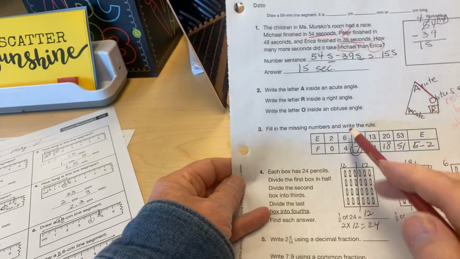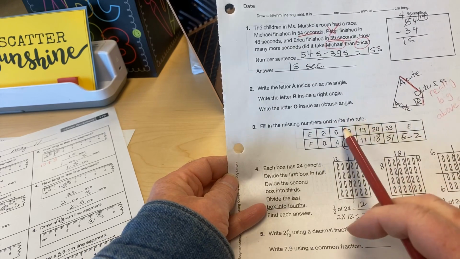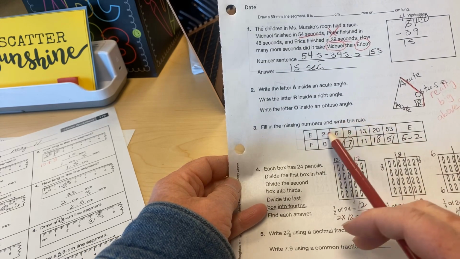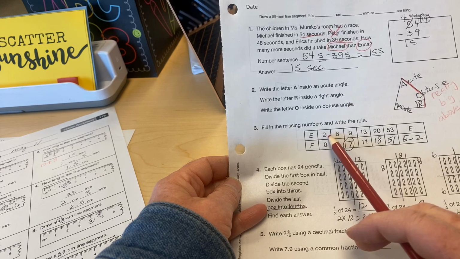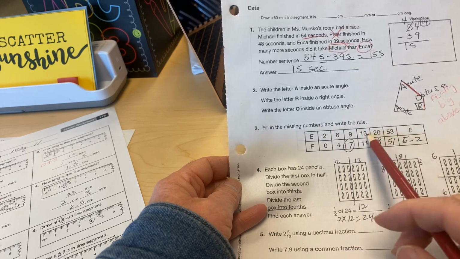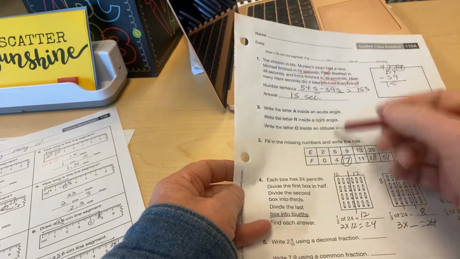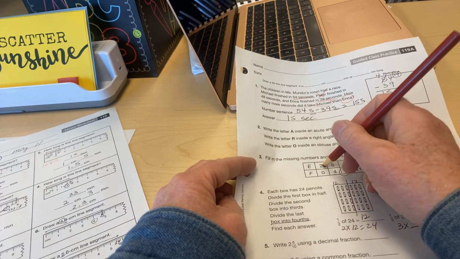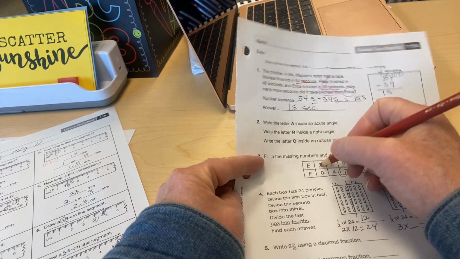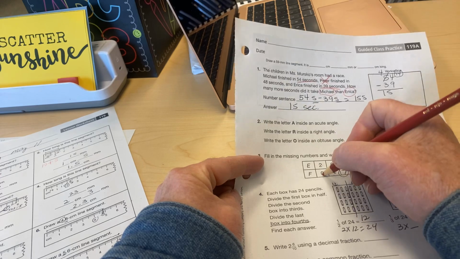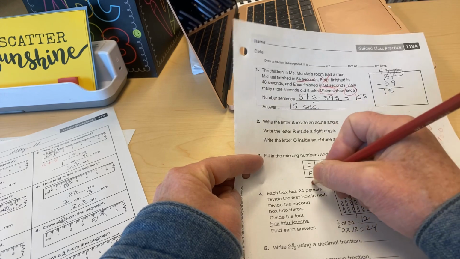Now we're going to fix this missing number and write the rule. So you kind of have to look and see what's going on. There's nothing in common. 2, 6, 9, 13, 20, 53. There's nothing in common with that. But they did give you a clue. So how do you get to 0? So 2, how do you get to 0? So that would be 2 minus 0.